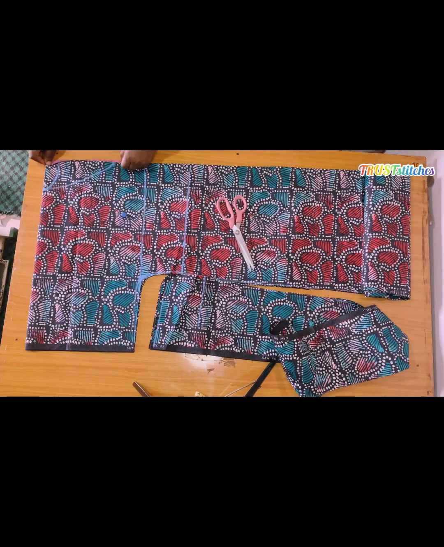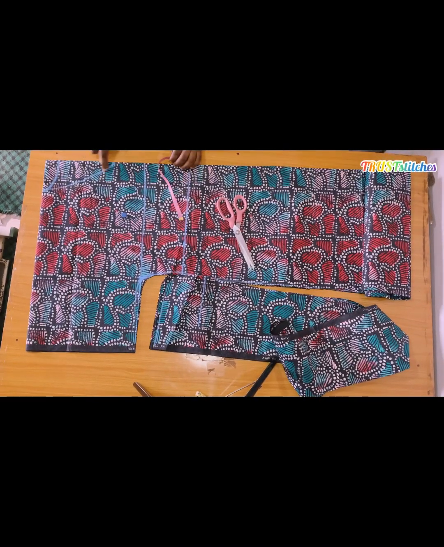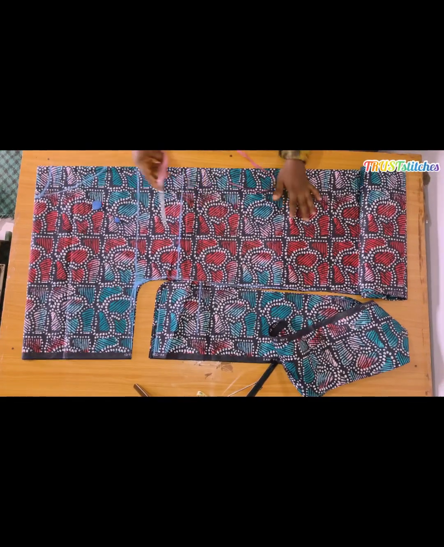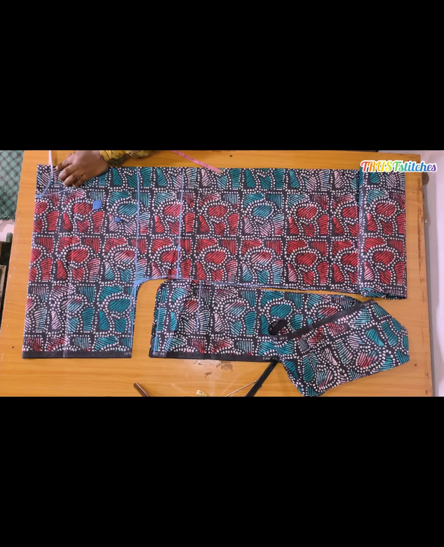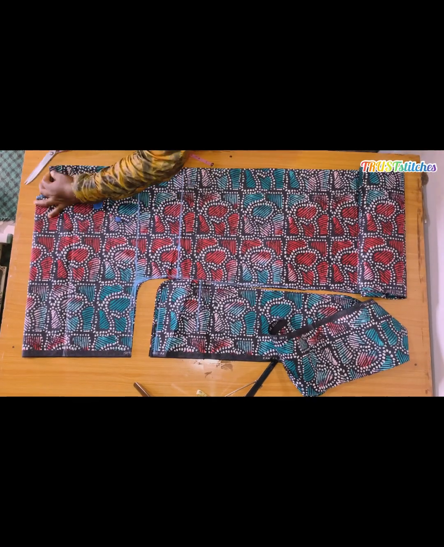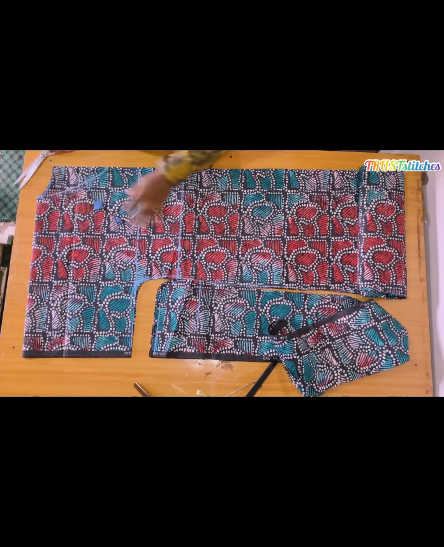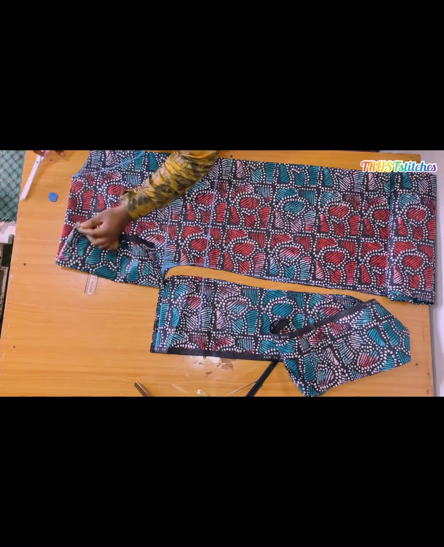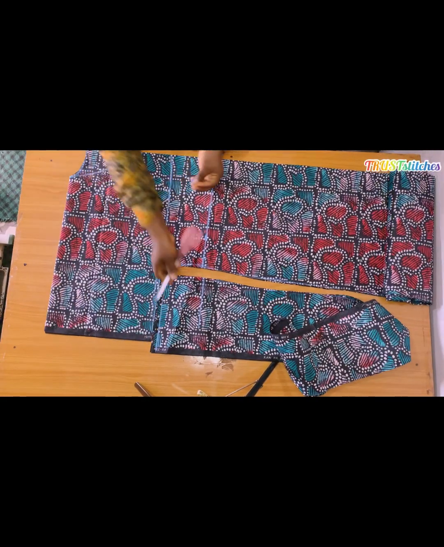Remember I use 1.5, but for the back it's 9 inches. Now we are going to cut it out, and don't cut both the front and the back together. Go for the back first. You can see how I cut the back, then just notch it. After that, you are going to open it, then notch the sleeve. Yes, make sure to notch the sleeve also.